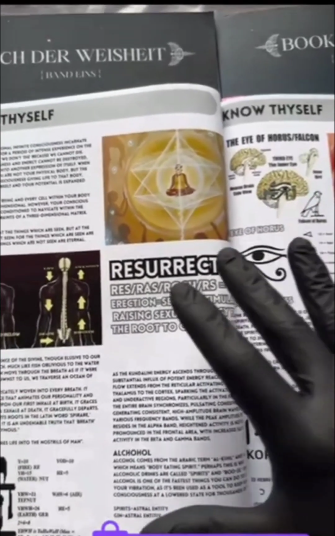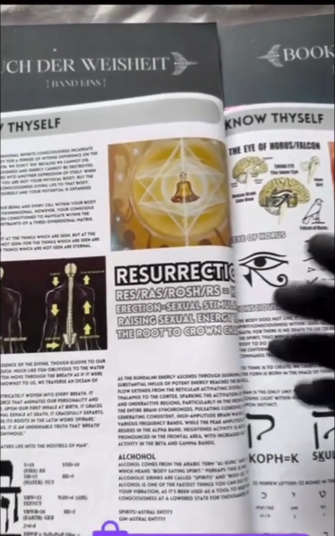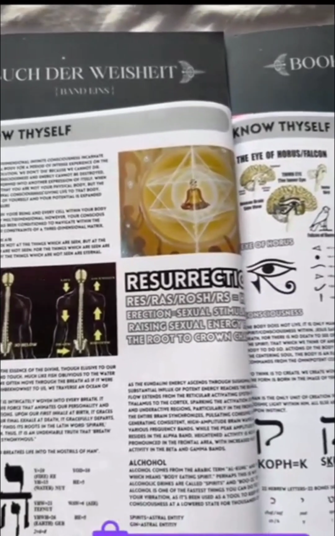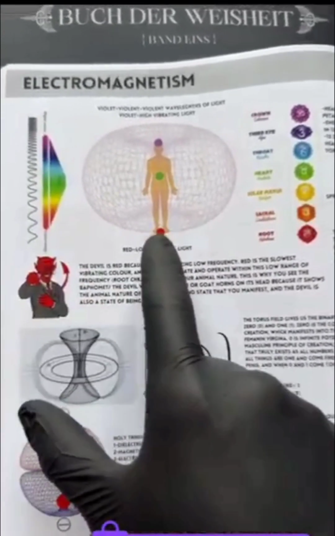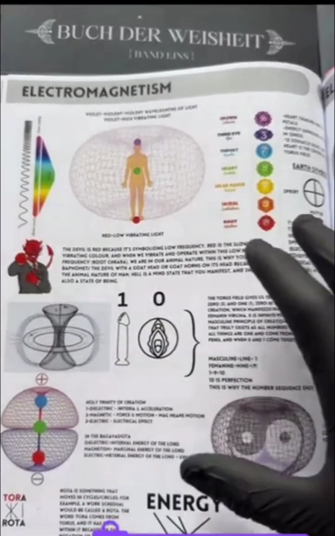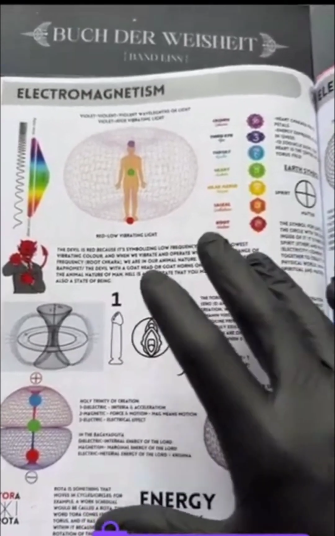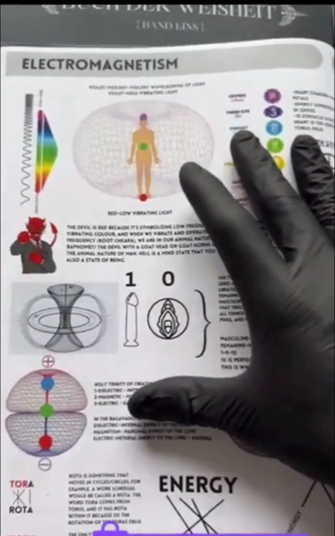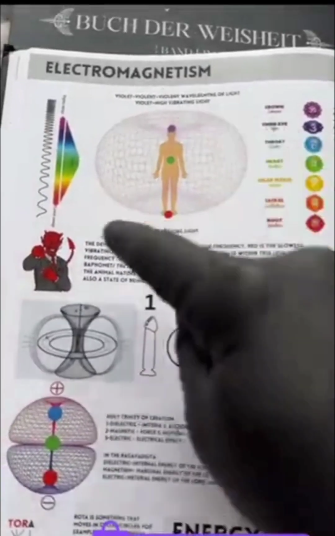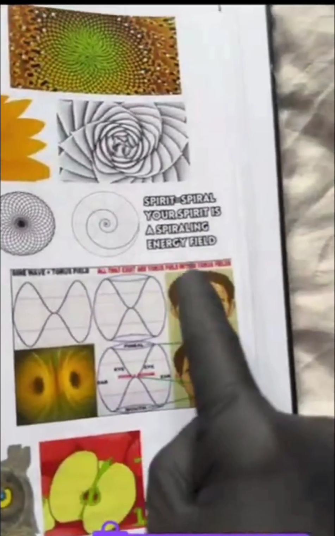The resurrection of Christ is nothing but a metaphor for rising the erection, rising your sexual energy up to the head. The devil is red because it represents the lowest frequency, which is the root chakra. Keeping your emotions in balance and your thoughts and actions aligned with the divine mind, the higher self, this is how you reach the highest states. By doing this, you gain the Holy Spirit, your spiraling electromagnetic field.